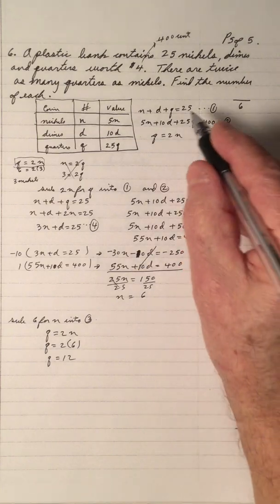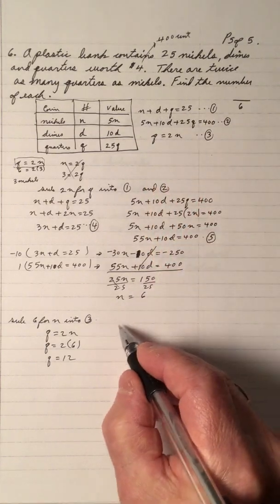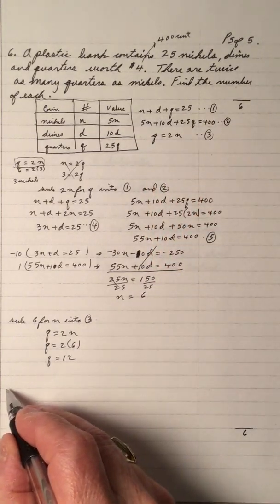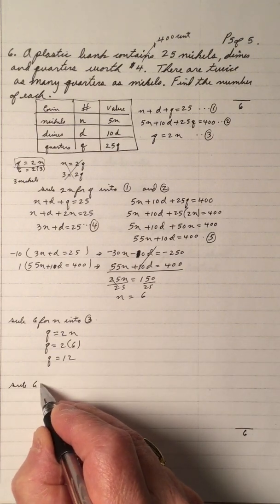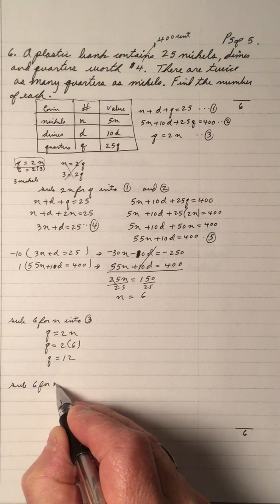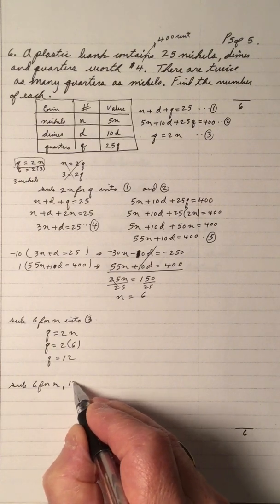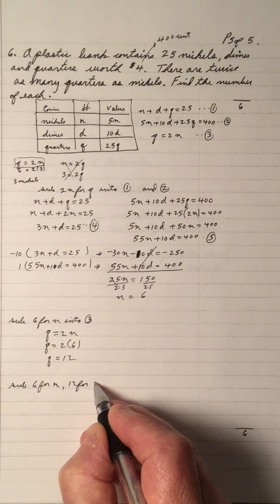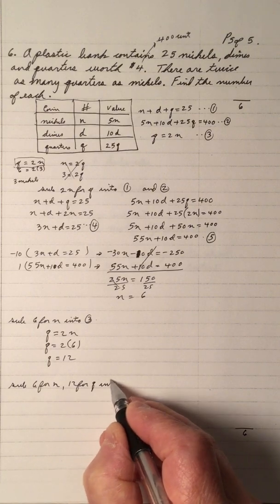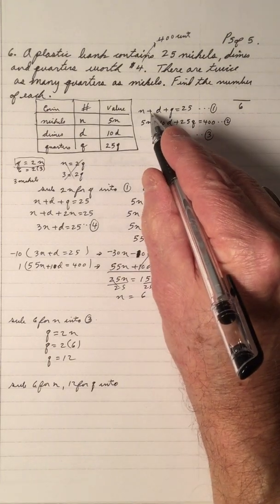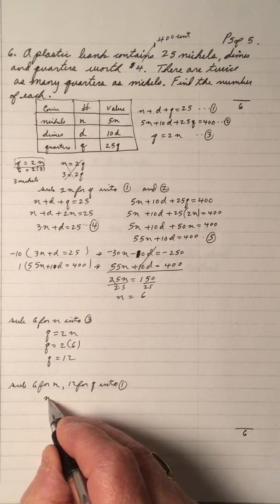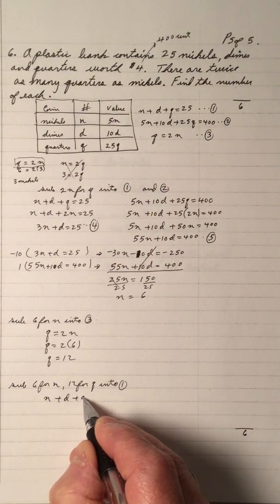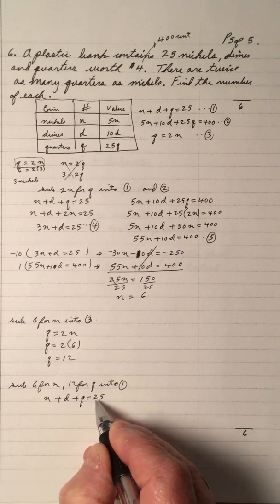So to get D, let's go back to equation 1. So I'm going to sub 6 for N, 12 for Q into number 1, which is the easy one, N plus D plus Q equals 25.